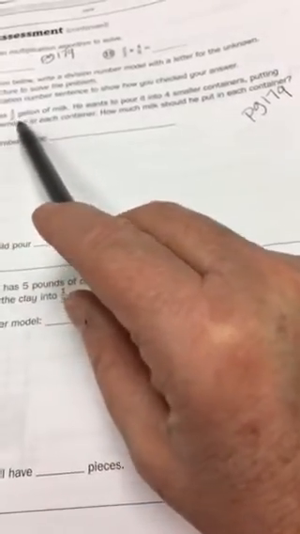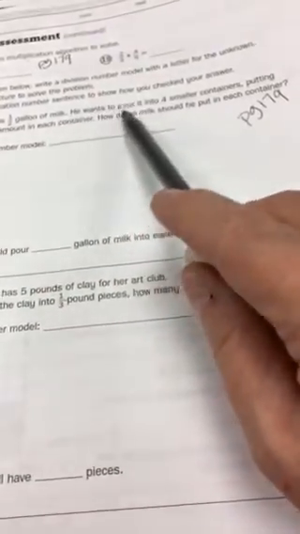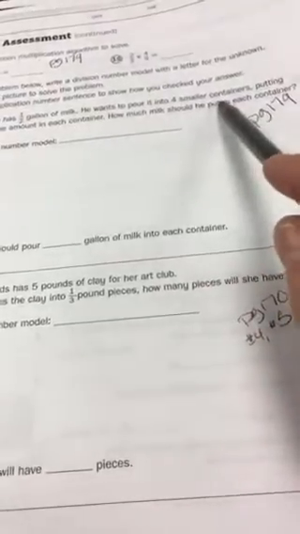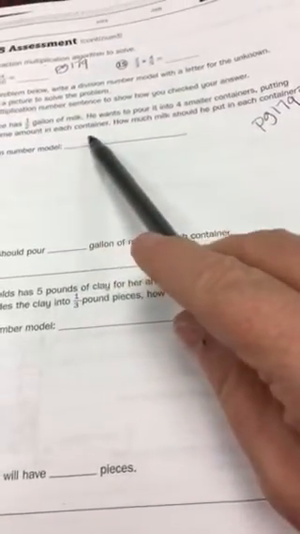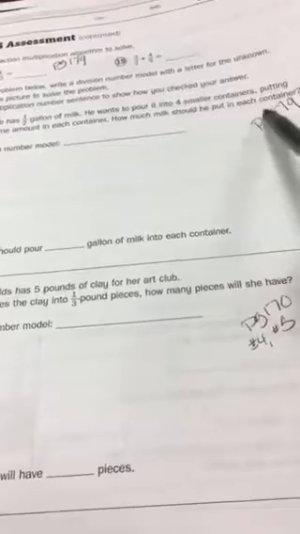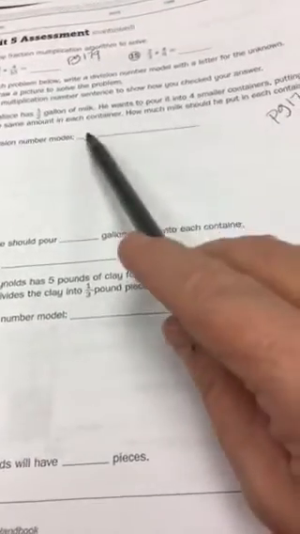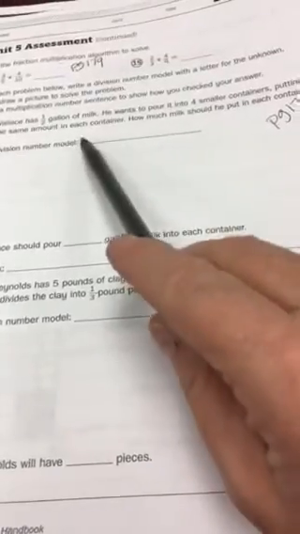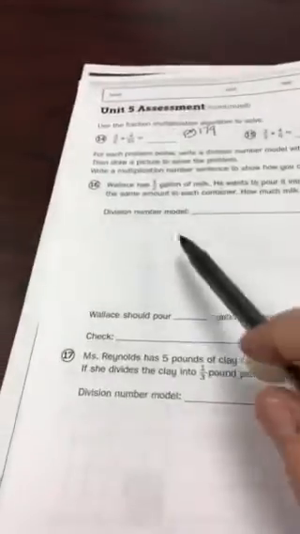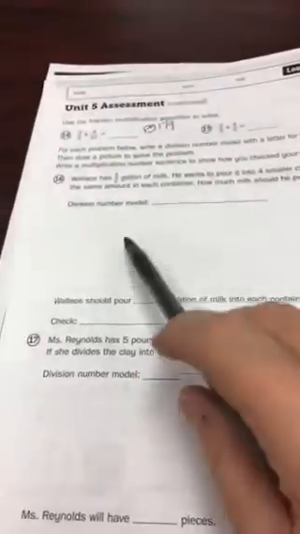Wallace has a half gallon of milk. He wants to pour it into 4 containers, putting the same amount in each container. How much should be put in each container? So he's taking that half gallon of milk and dividing it over 4. What would be the mathematical equation here? We did problems like this on page 179. This is to help solve that.